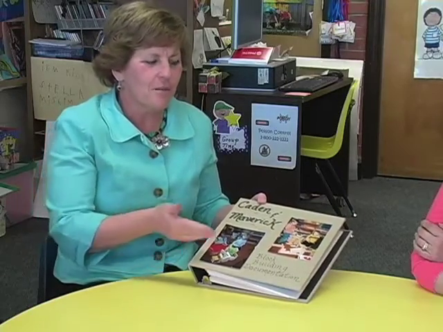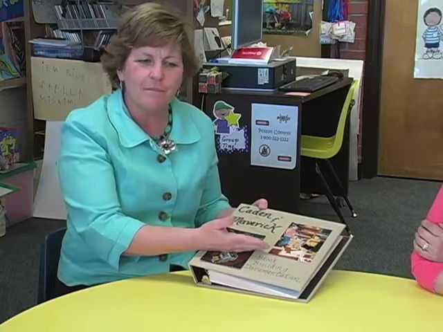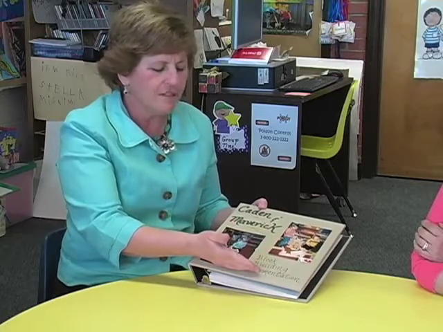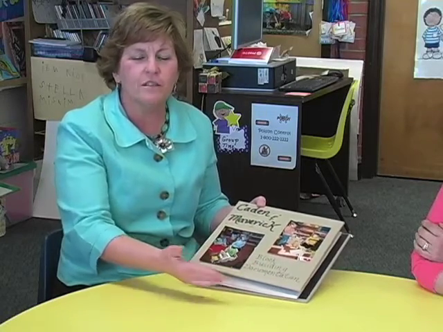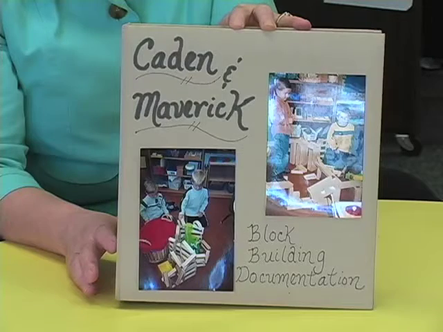We had a team conference where we actually videoed the parents getting an in-depth conversation about this block building and how important it was and how it crossed over so many areas of curriculum. And the parents were thrilled to know all these things their child was learning through the block play.